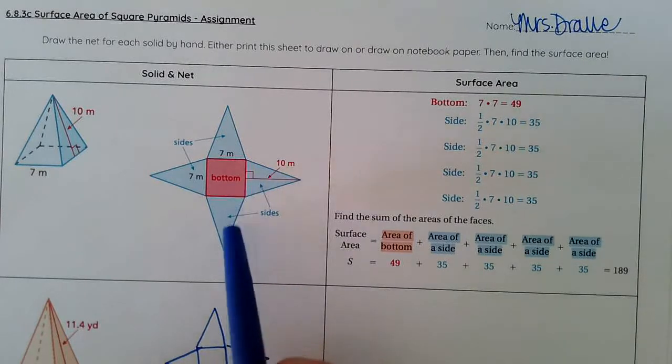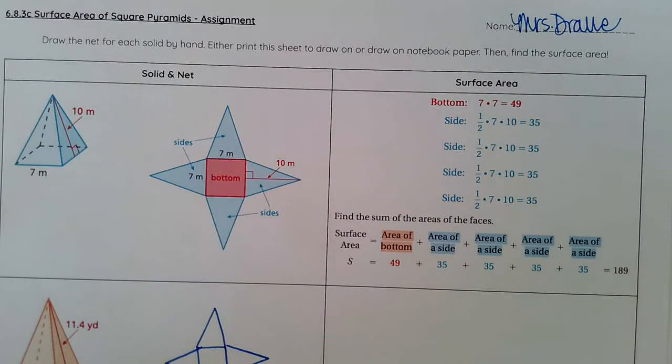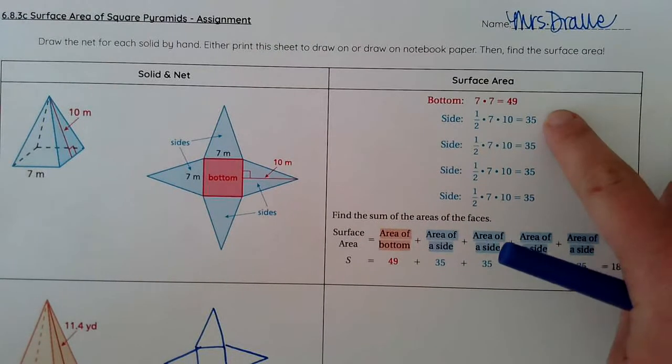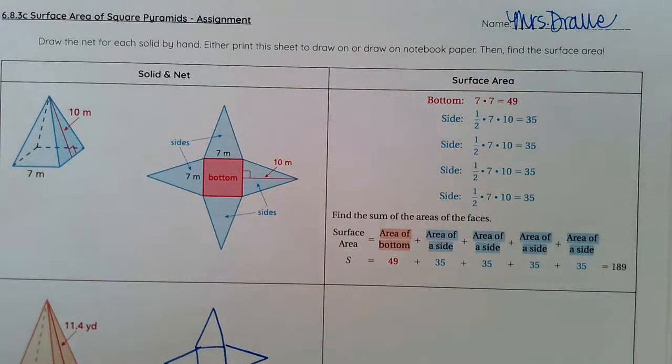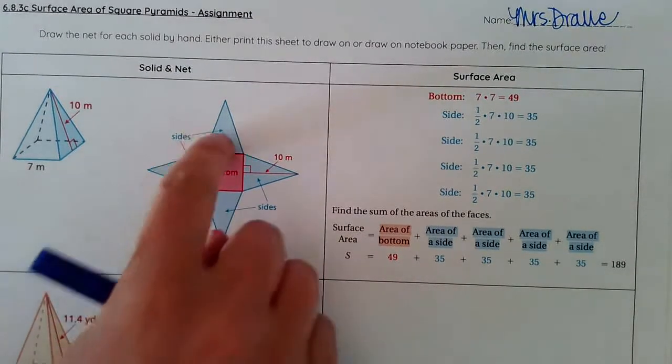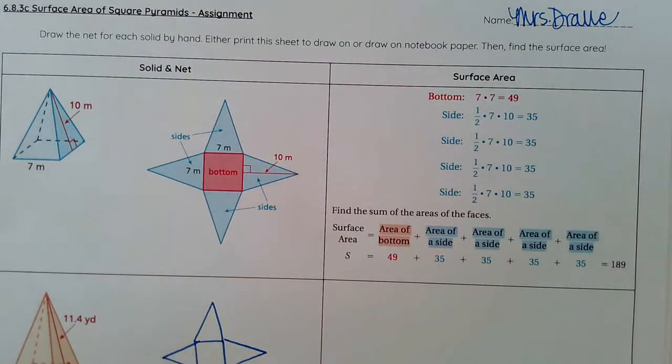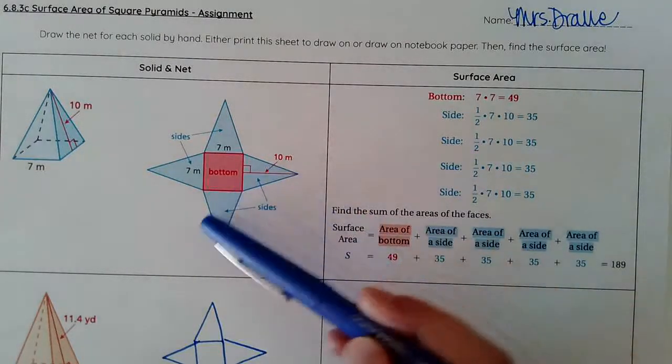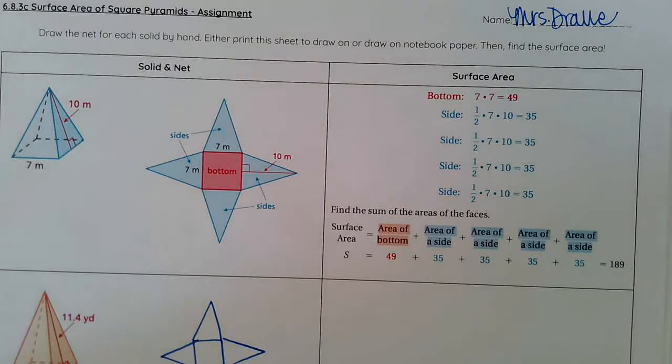Then I move on to my triangular faces. Because they are triangles, I must remember to use my area formula for a triangle. That's a very common mistake that's made. We forget to use the triangle formula rather than the rectangle formula. In this instance, this will not always be the case, but in this instance, all of my triangles are the same dimension. We multiply half times 7 times 10, getting us areas for each of these 4 triangles to be 35 meters squared.